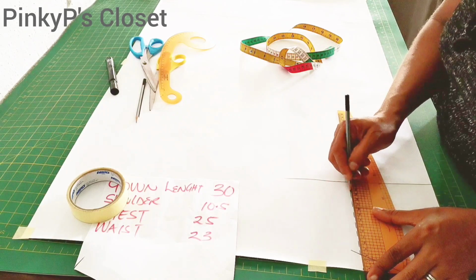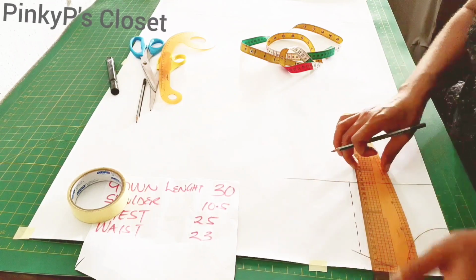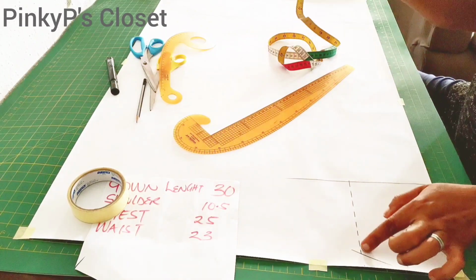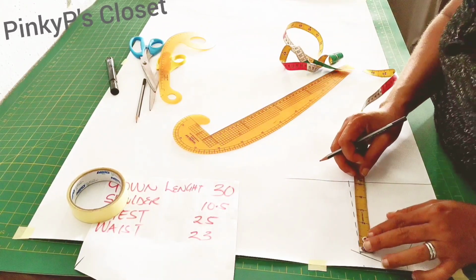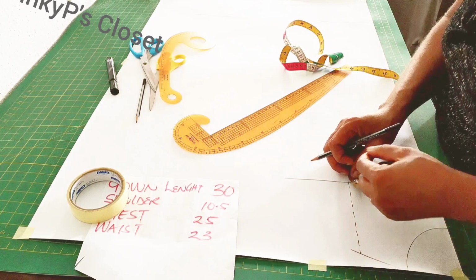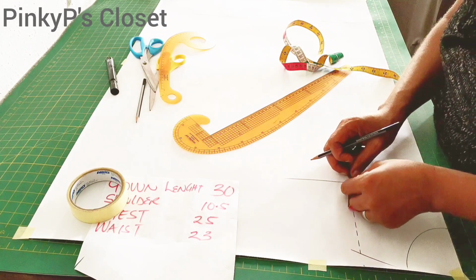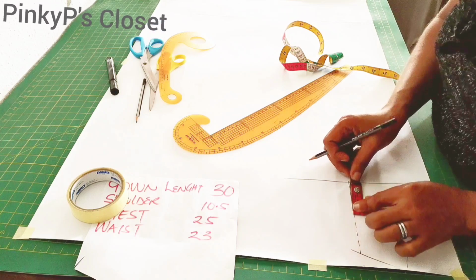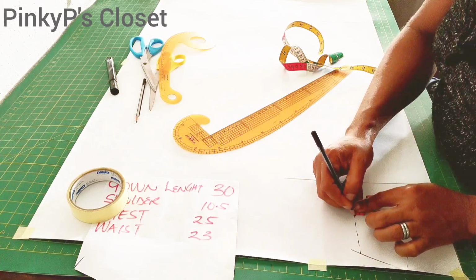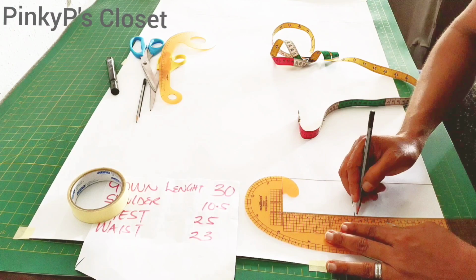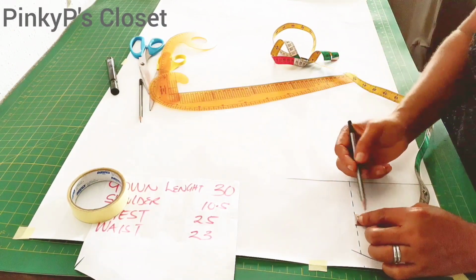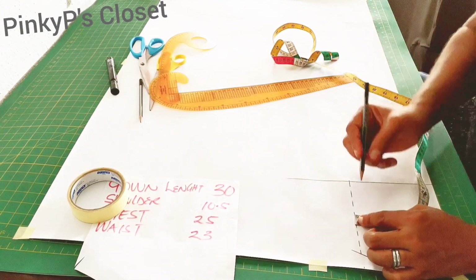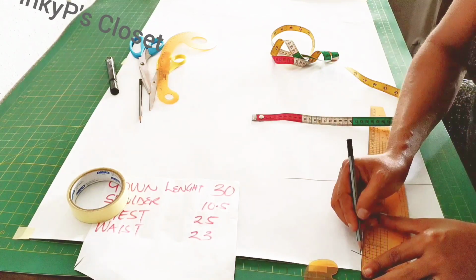I'm just using it as a guide. So after doing that, I will divide this line by 2 to get the midpoint. I'll put a dot there, rule it, and then I'll measure 5 inches inside. I'll connect it.